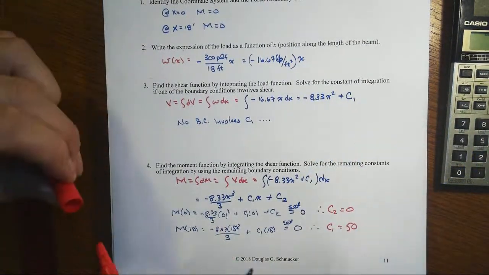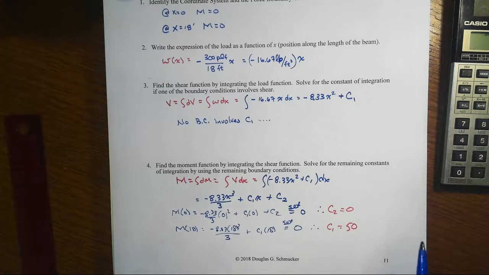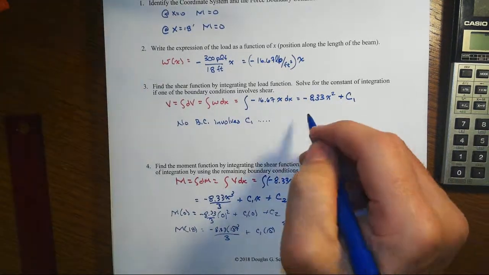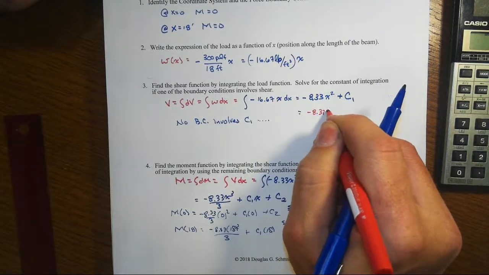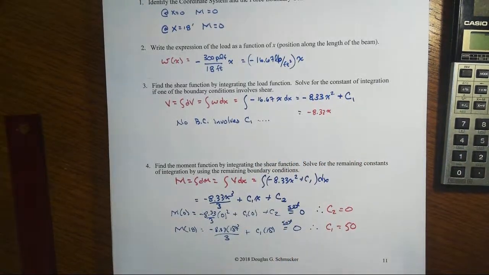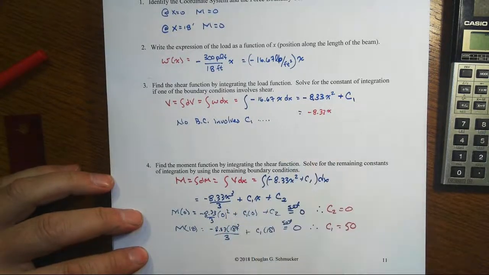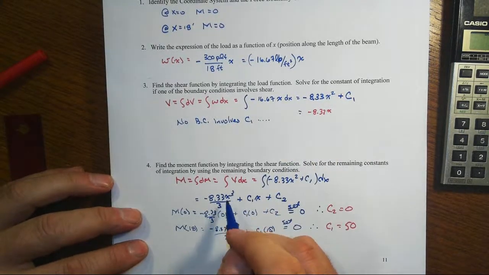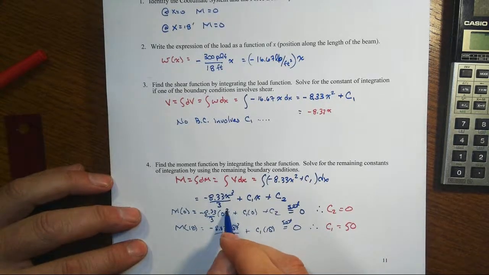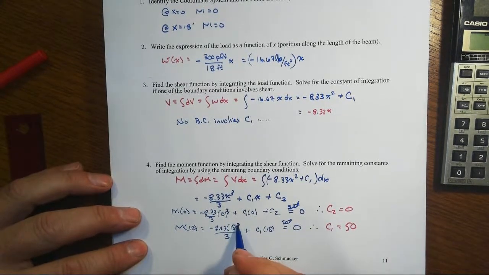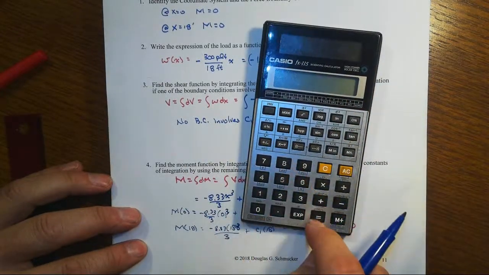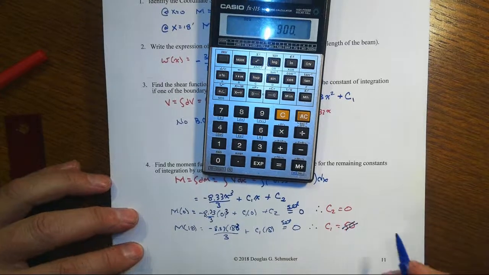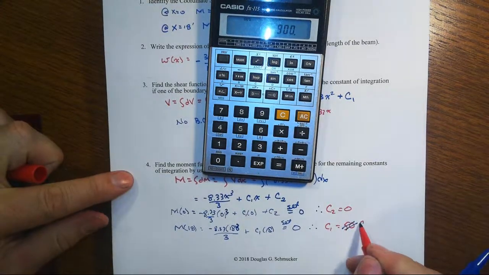Well, note what's going to happen. C1 showed up in the shear. That's kind of interesting. So let's go back. Our shear expression just became then minus 8.33 x. I feel like I did something wrong. In fact, I know I did something wrong. Because I had x squared here, and I put x cubed down here, but then I didn't translate it through properly. Right there. Bummer. So actually, C1's not 50, it's 900.